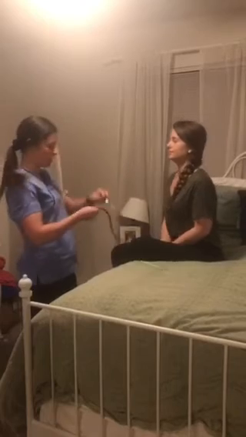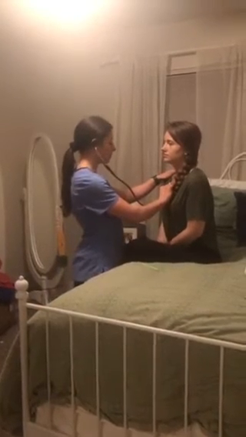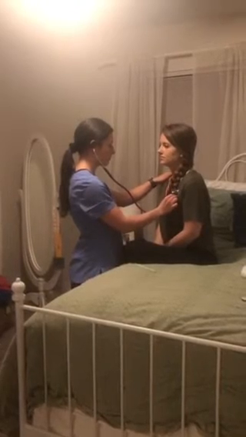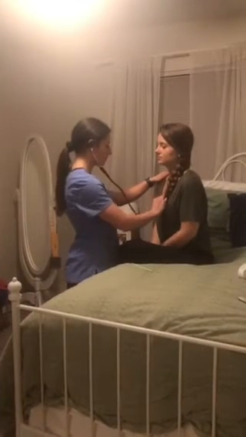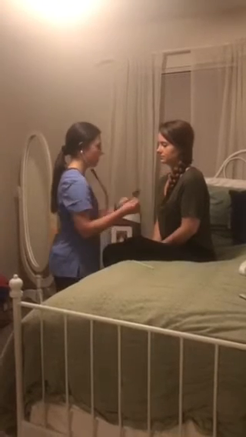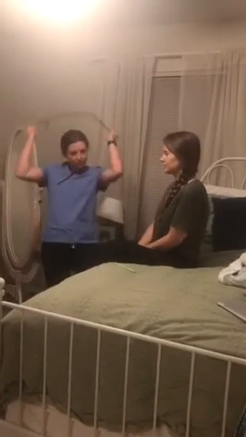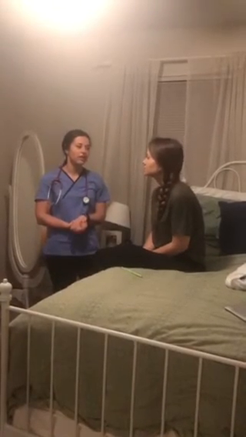Next I'm going to move on to my respiratory assessment. Sarah, if you can just take a deep breath each time you feel my stethoscope. I'm going to listen to all of your front and back lung fields. Great. All of Sarah's lung fields are clear and have good aeration, and she doesn't seem to have any accessory work of breathing. She seems to be breathing easy.